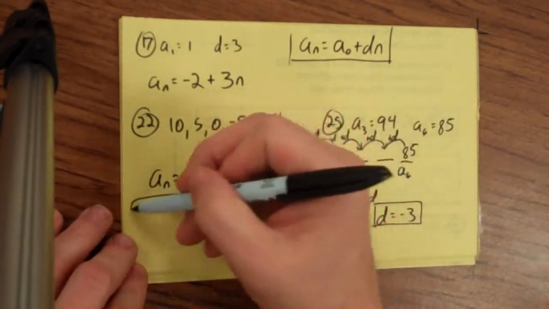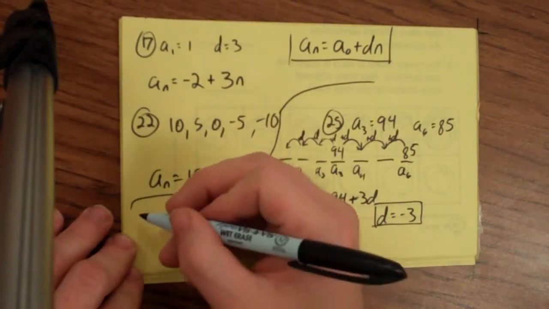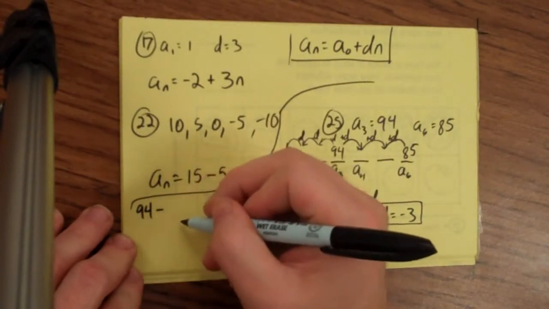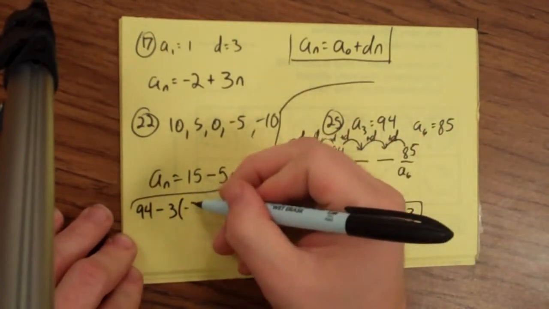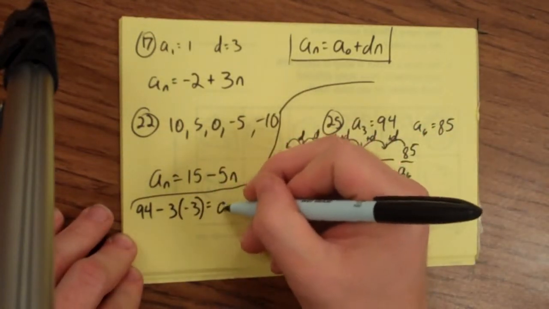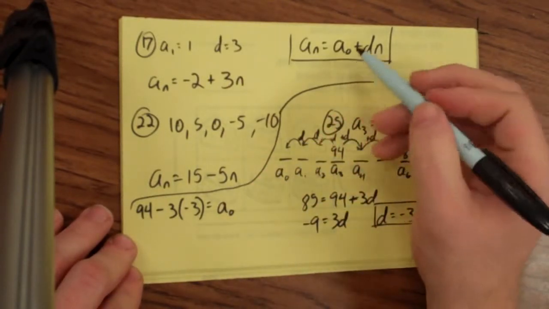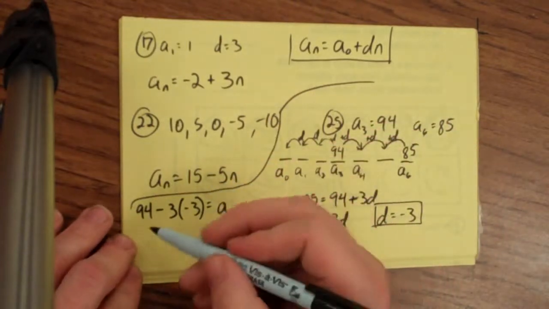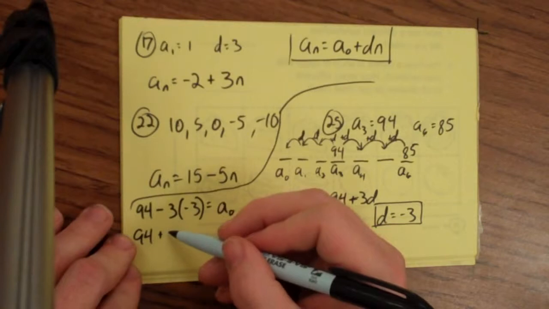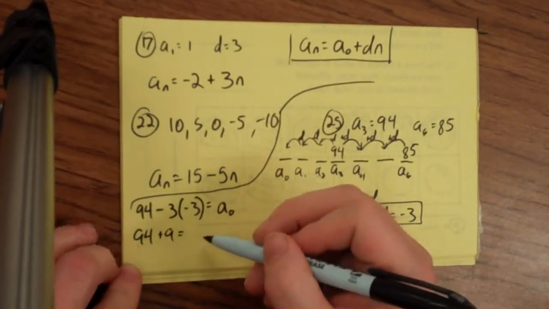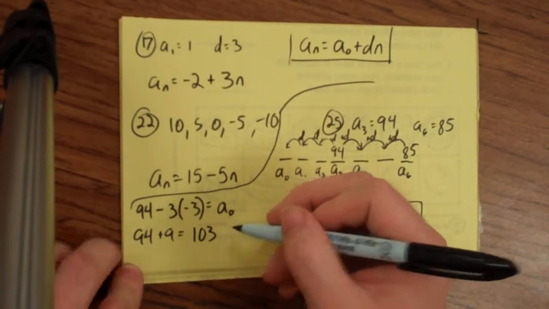We're going to kind of separate our work here. This is going to get a lot more space. If I take 94 and I subtract 3 times d, and we just found d to be negative 3, then I'm going to get a sub 0. Right? A sub 0 was the most convenient thing to find since we need it to put in our formula. So this is 94. Negative 3 times negative 3 would be a positive 9. This equals 103. That's a sub 0.